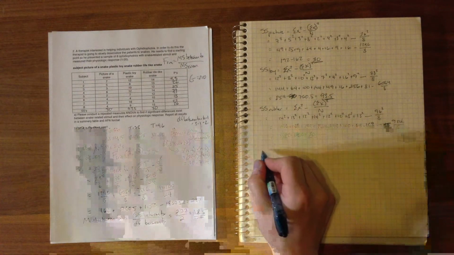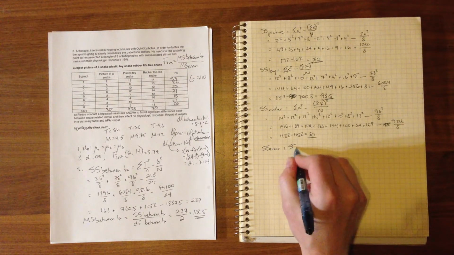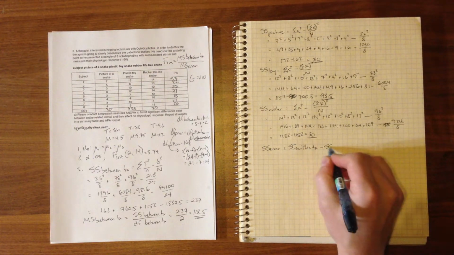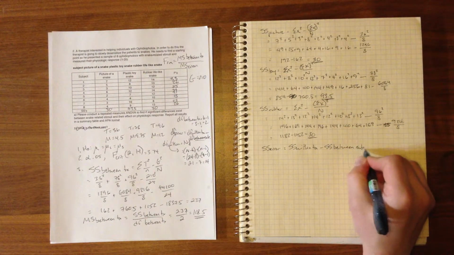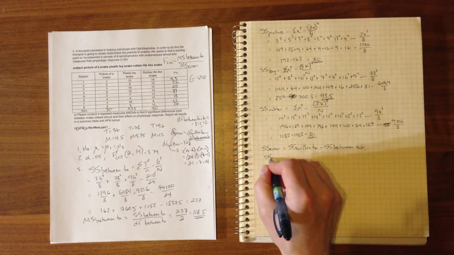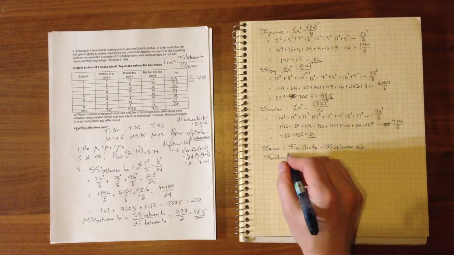So to get MS error, we need SS error. And SS error is the difference between SS within treatments and SS between subjects. Not between treatments, between subjects. Let's go ahead and get SS within treatments out of the way. We've already got our sums of squares up here.